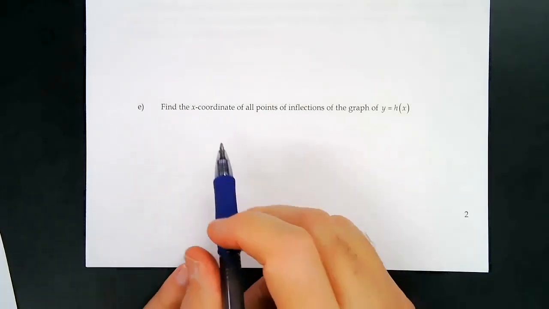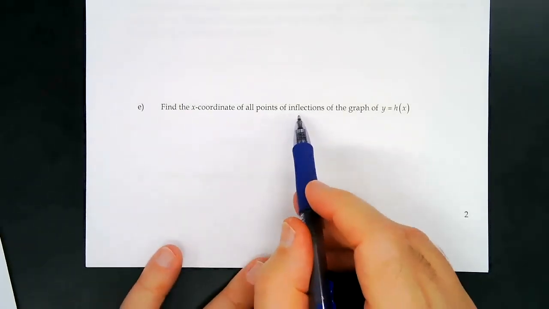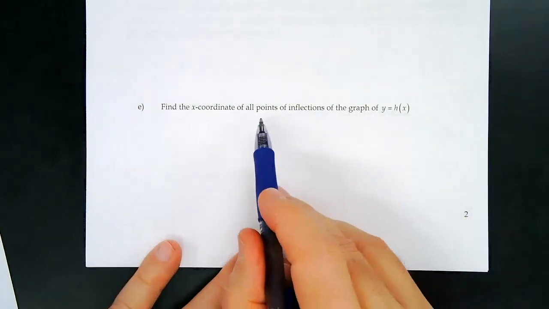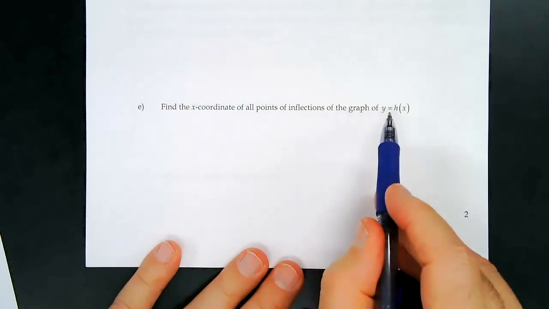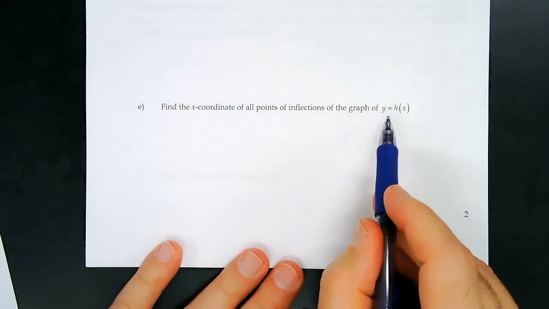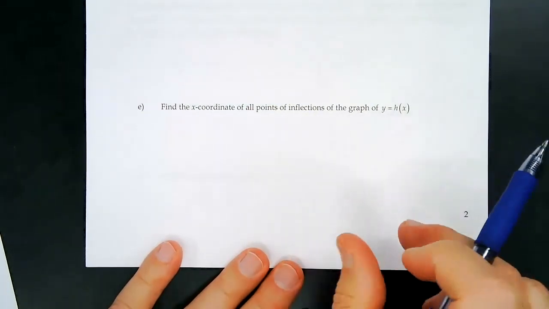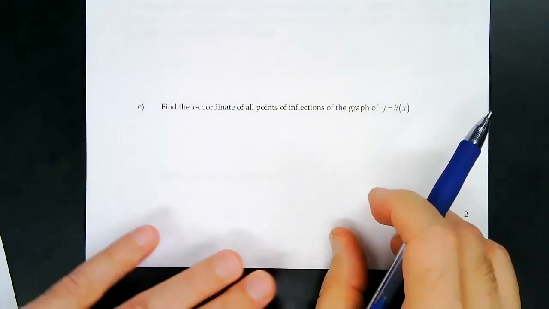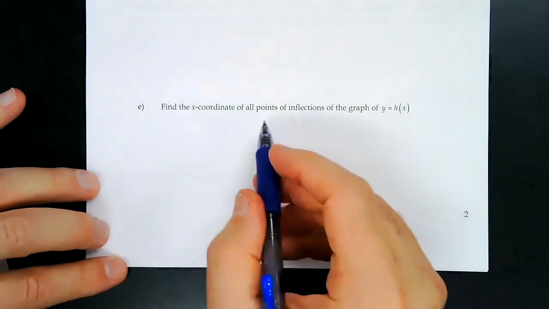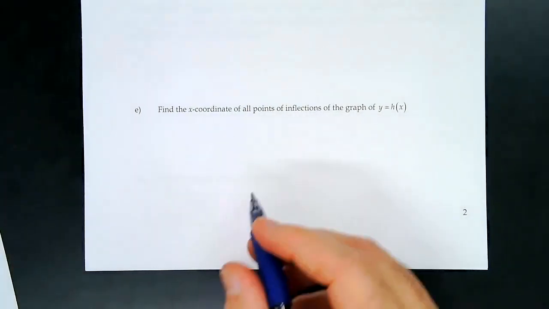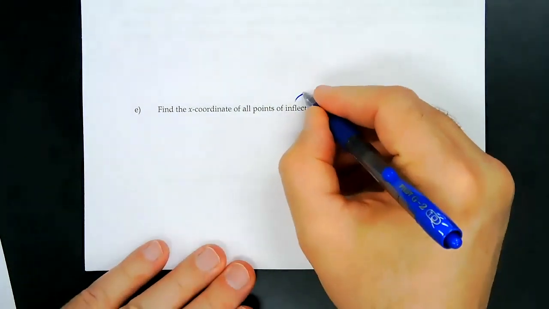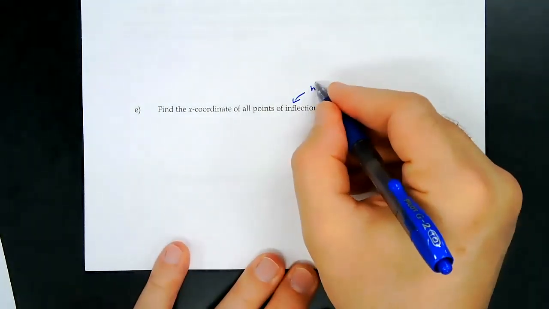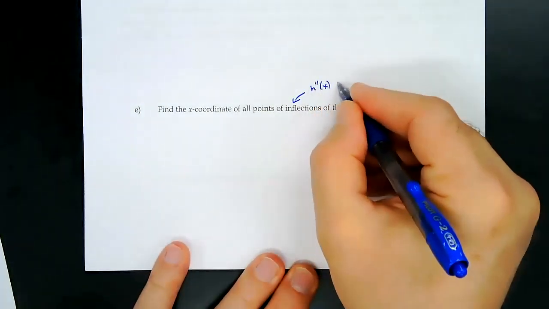So for this one, we want to find the x-coordinates of all points of inflection of the graph of y equals h of x. So points of inflection happen when h double prime of x changes from positive to negative or negative to positive, or when it changes signs. So we need to take a look at, well, let me say this. Points of inflection are going to happen when h double prime of x changes signs.